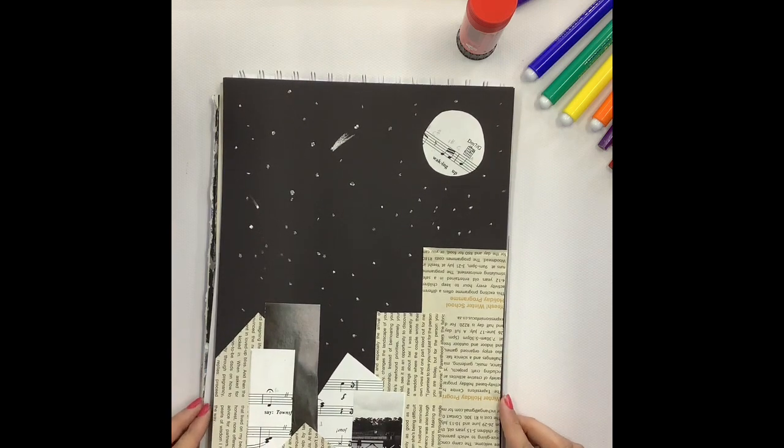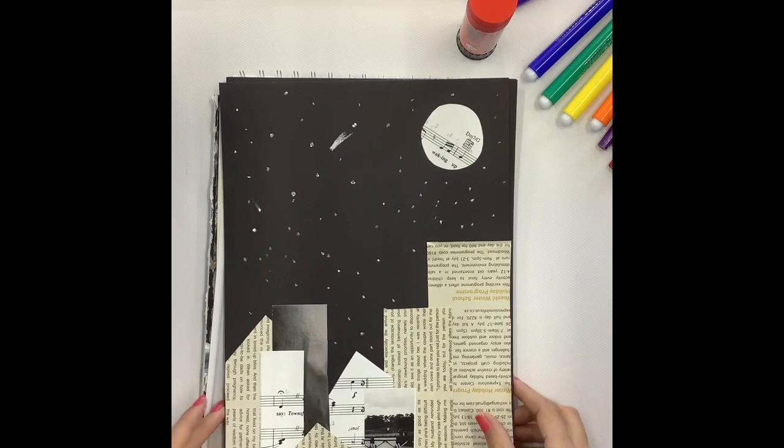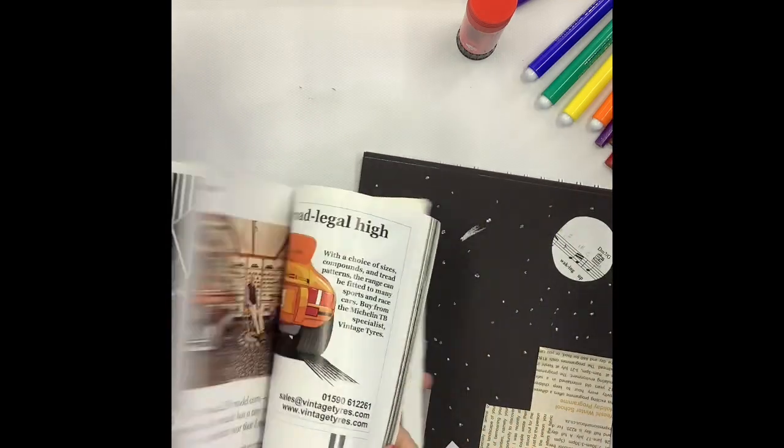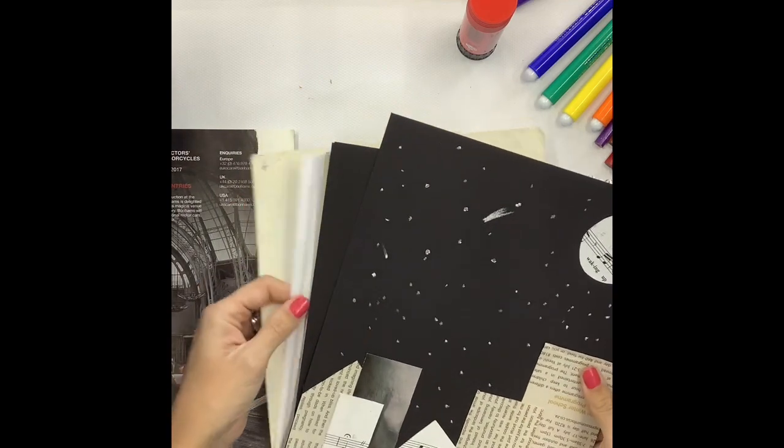The first thing that I wanted to show you was a night cityscape. So if you do have access to colored card at home, black card is what I've used in this particular example. I have used magazines, just a normal magazine that's lying around the house.